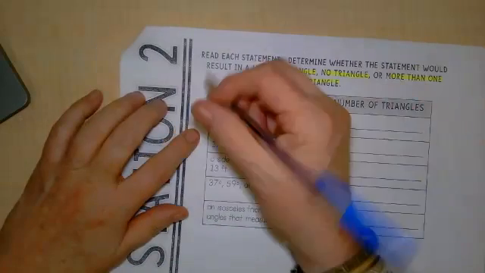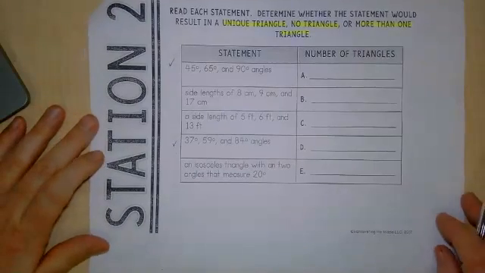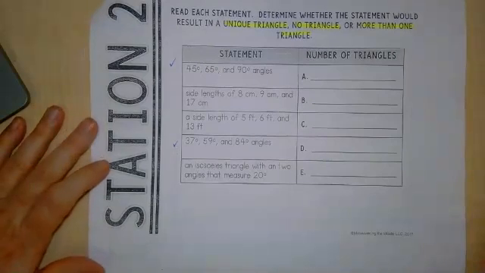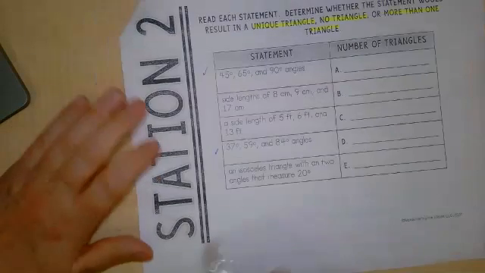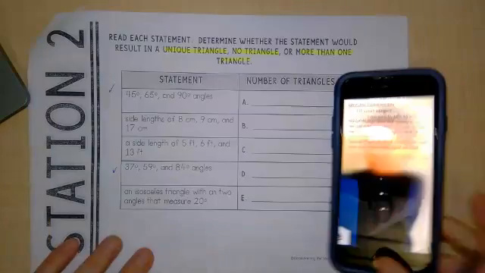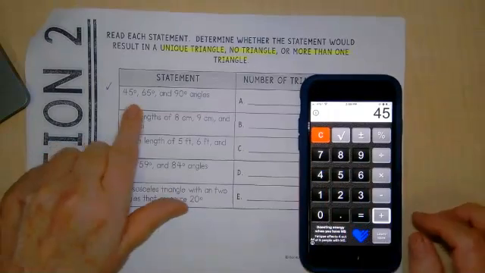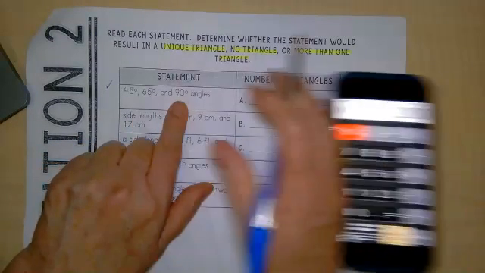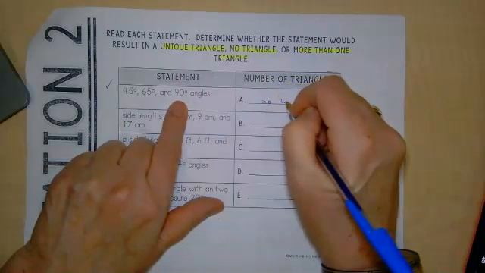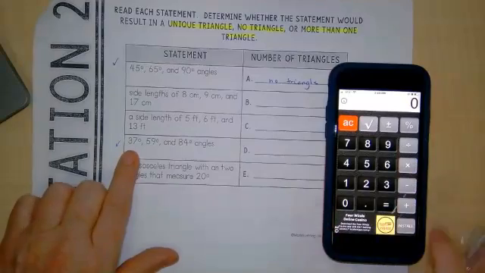So in these two, it gives us the degrees of all three angles. For both of those, how would we check to see if that's going to be a triangle? You add them up and see if it equals 180. If it does, we're good. If it doesn't, we're not. 45 plus 65 plus 90. That is not a triangle. No triangle. Let's check this second one.